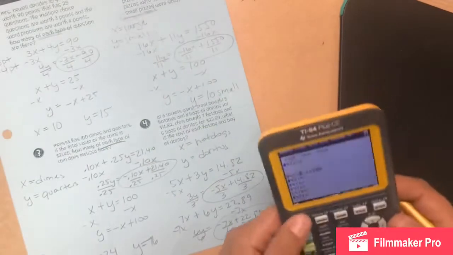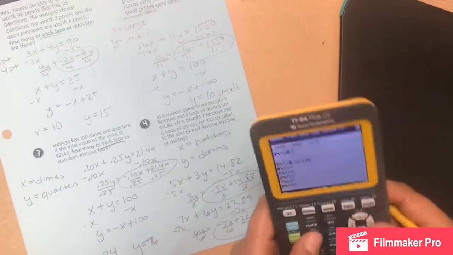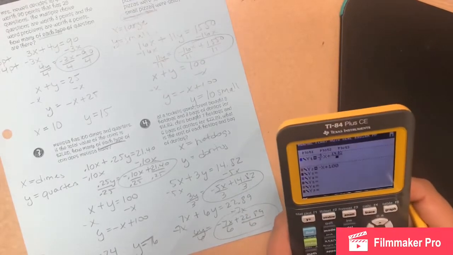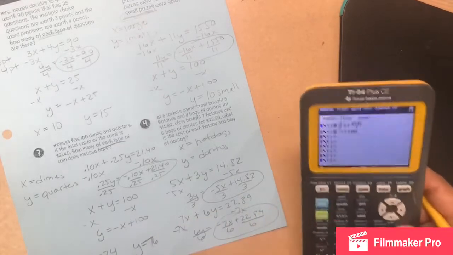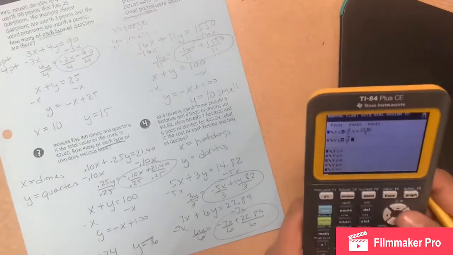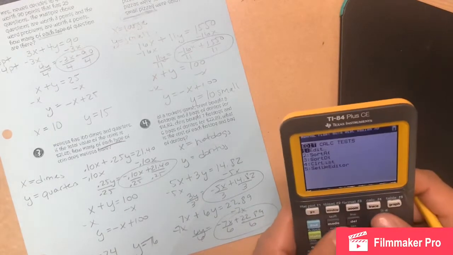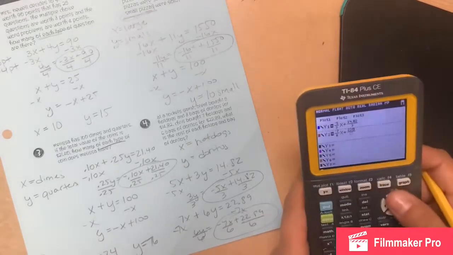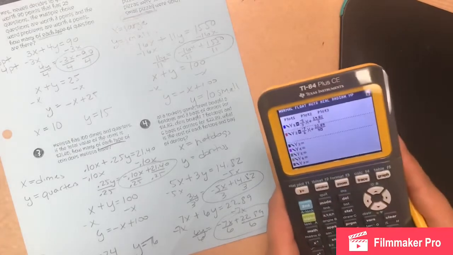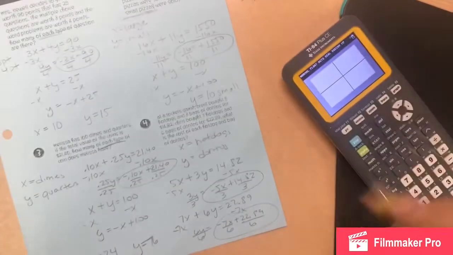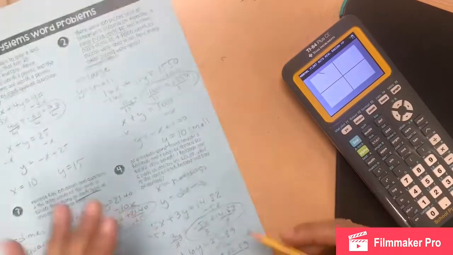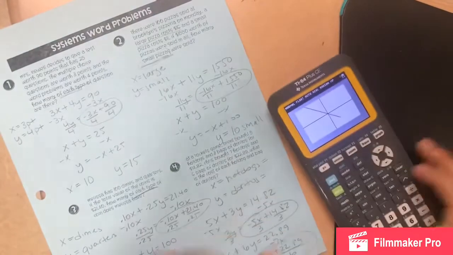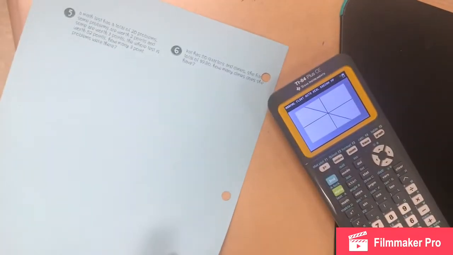Then I go graph them. Again, they don't care which one, they want both. So we're going to find out the cost of both. Give it time to load. This might take a little longer because they're both fractions.